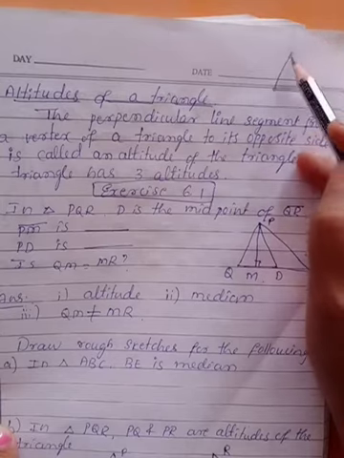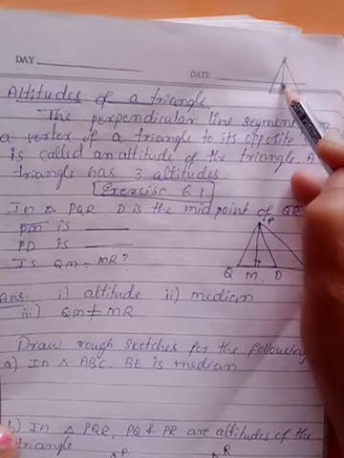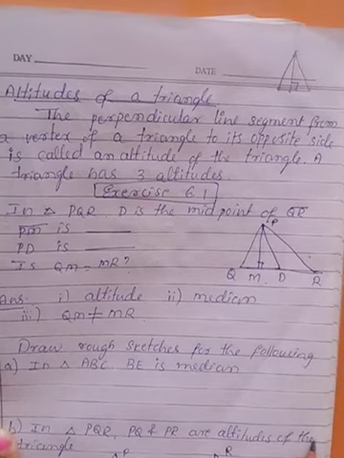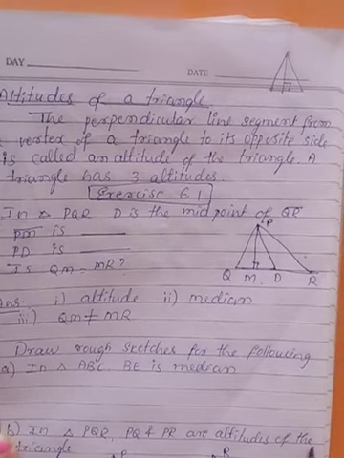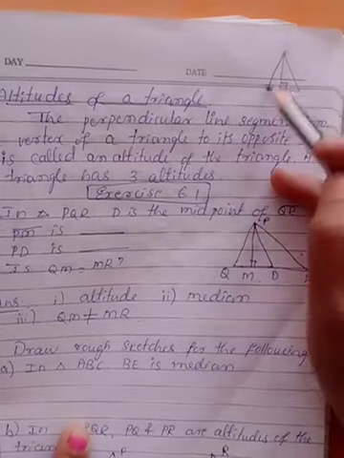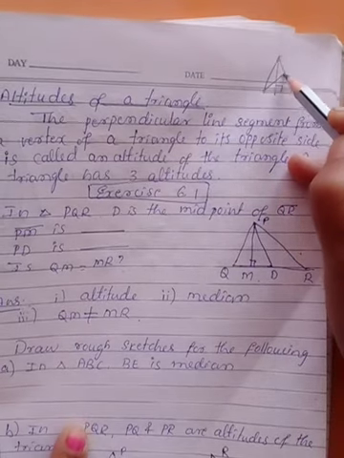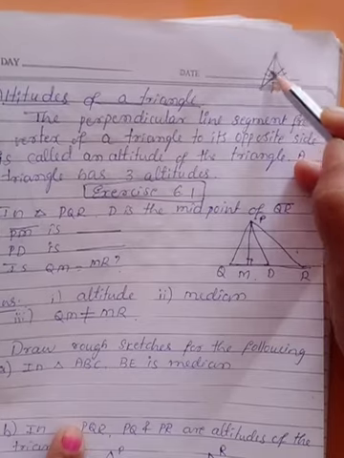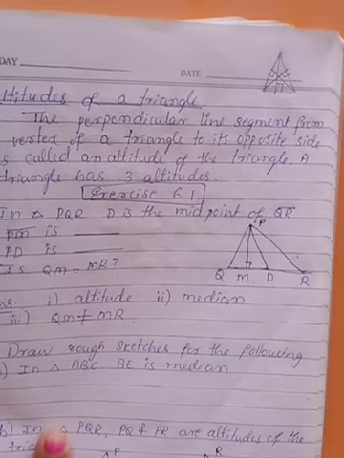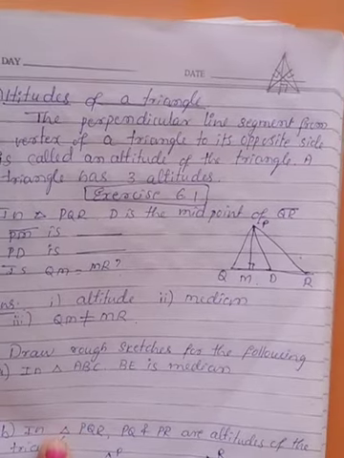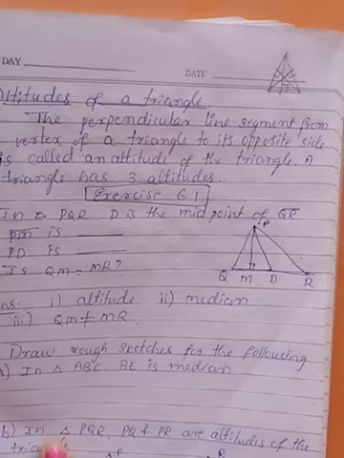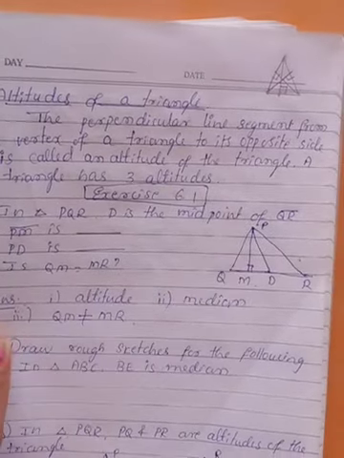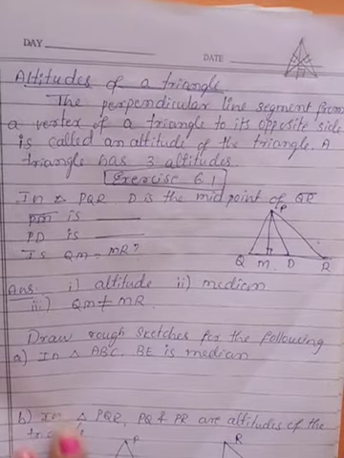From there to the opposite side, if you draw the perpendicular, then it is called an altitude. Even in a triangle we can draw three altitudes. How many altitudes can be drawn? Three altitudes can be drawn, one from each vertex because it has three vertices. So these are the special elements you should know about a triangle.